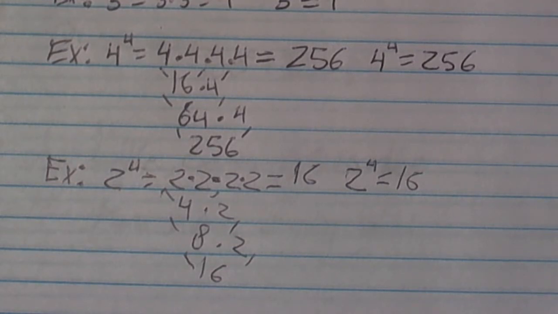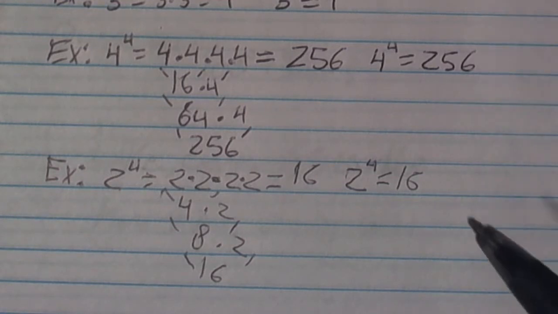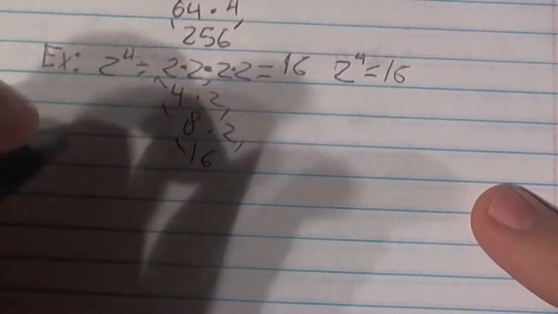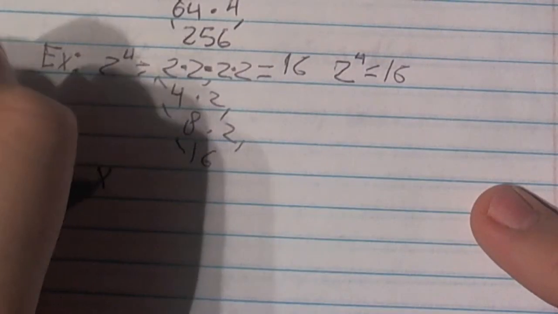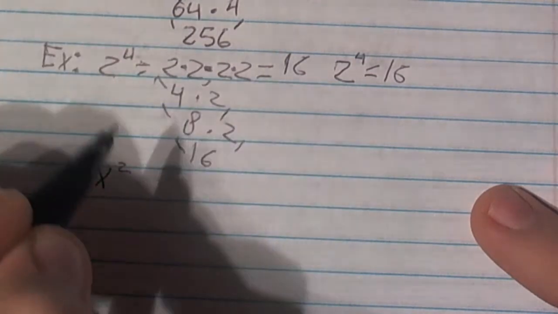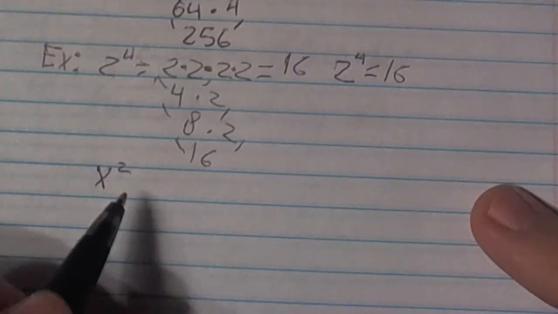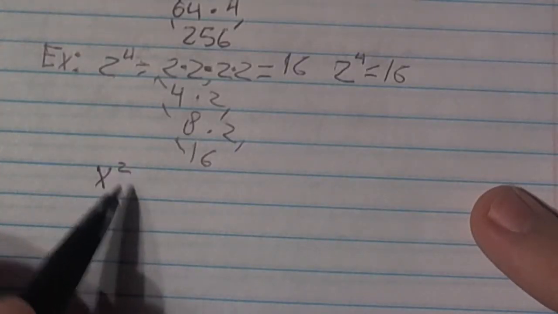So some more terminology. If anything is to the power of 2, so like right here, x to the power of 2, that is squared. So anything to the power of 2 means squared.